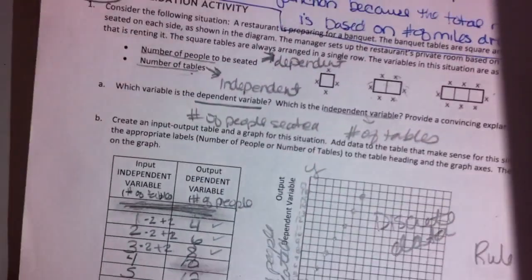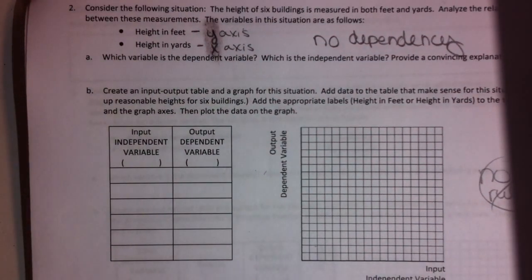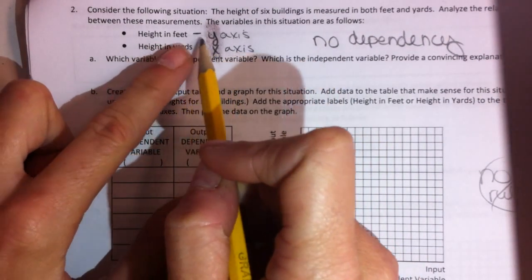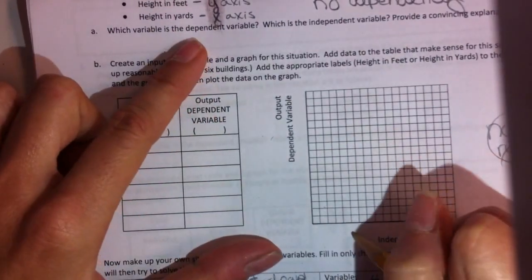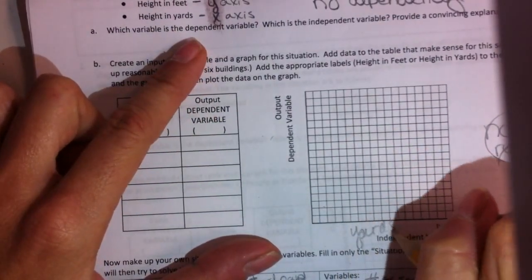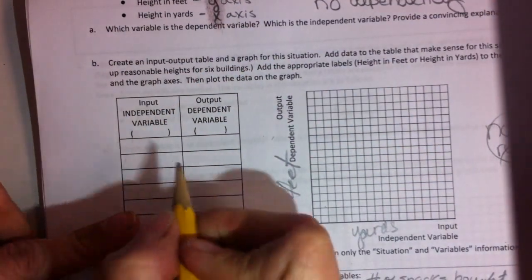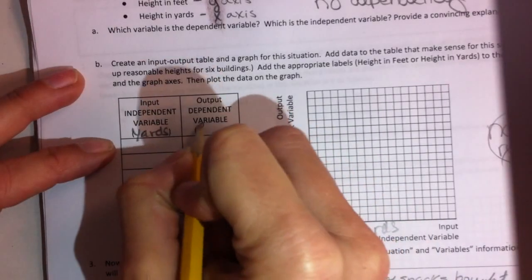All right, so there's that one. We got that one. All right, now number 2, as we talked about in class, there's no dependency issues here. So there's no dependency at all. So it doesn't matter who's where. But so that we all look the same, we decided in class that the y is feet and the x is yards. So my x is yards down here. My y is feet here. So again, my x is yards and my y is feet.